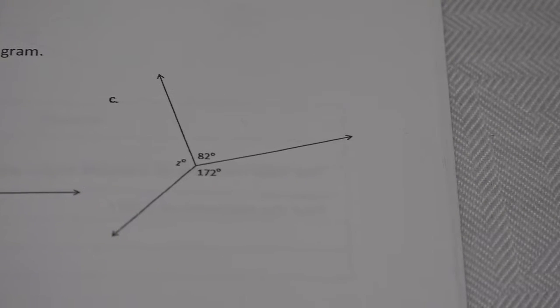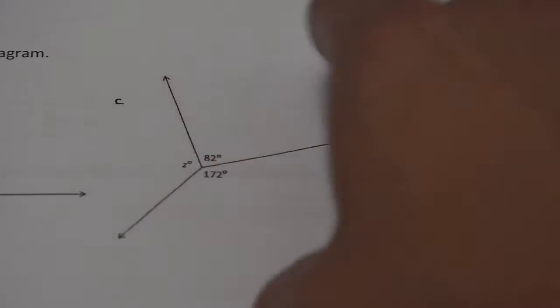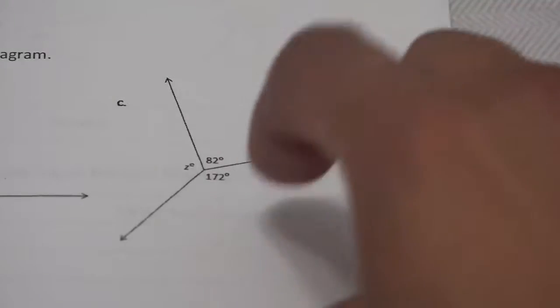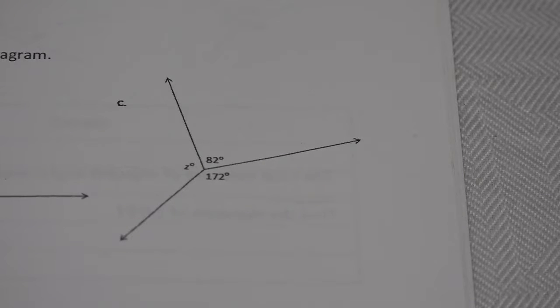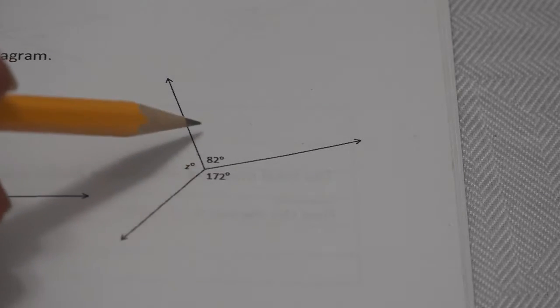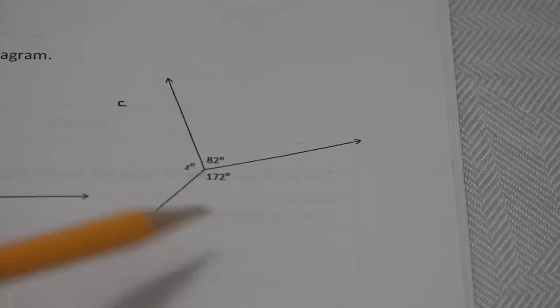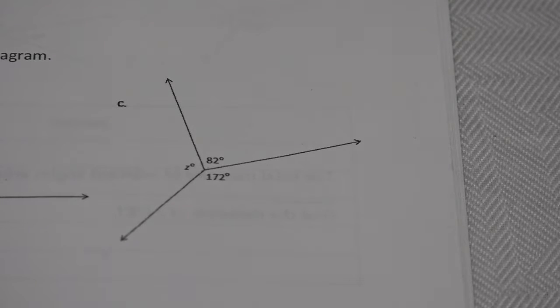Next. All right. So now here, what do you notice? I think I gave you this problem as an extra credit before. So let's figure it out. So angles, okay, at a point sum to 360 degrees.